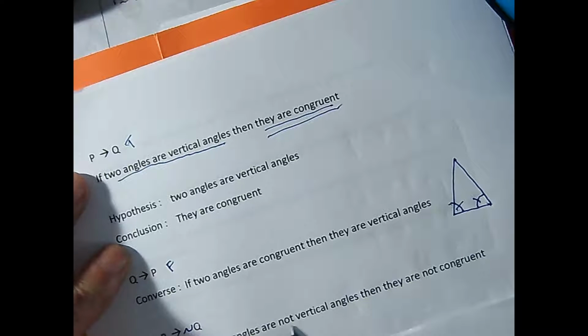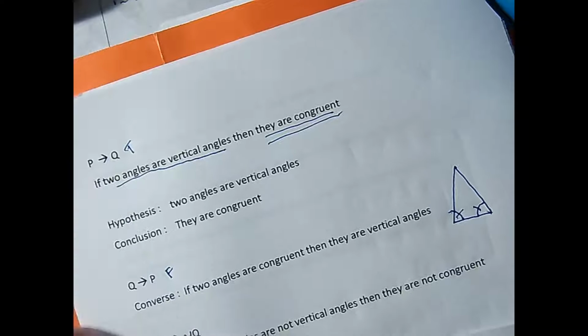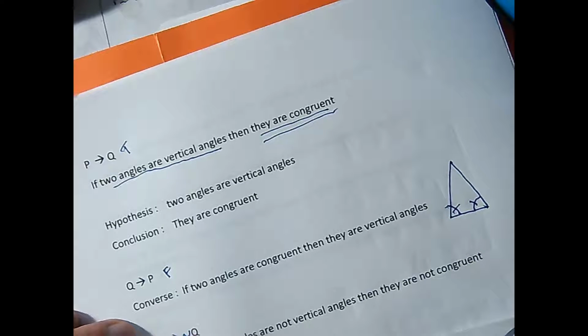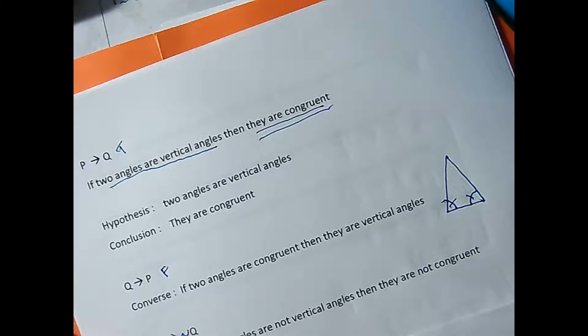If two angles are not vertical angles, I negate the hypothesis, then they are not congruent. And we should wonder, is that a true statement or a false statement? If angles are not vertical angles, then they're not congruent. I would say, well, these are not vertical angles, but they are congruent. Therefore, I know that this is also a false statement.